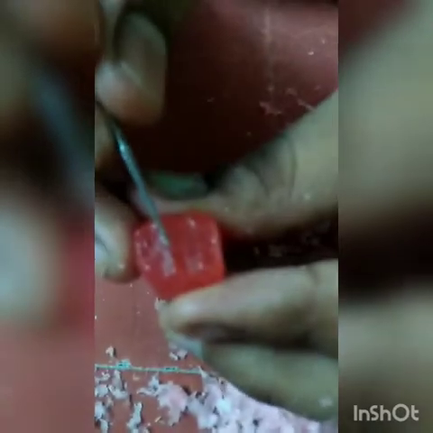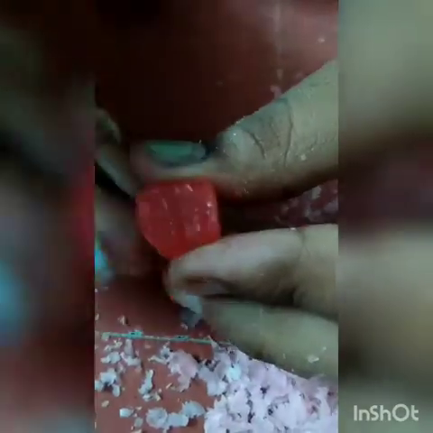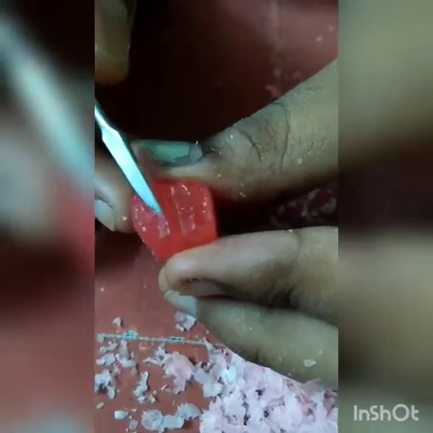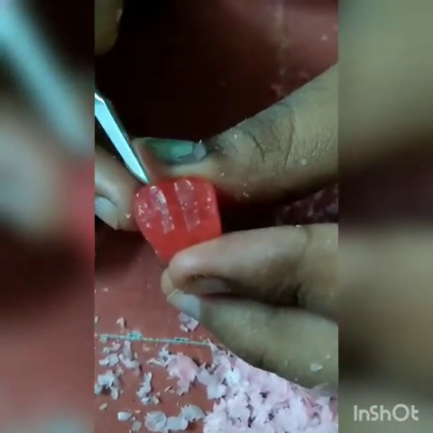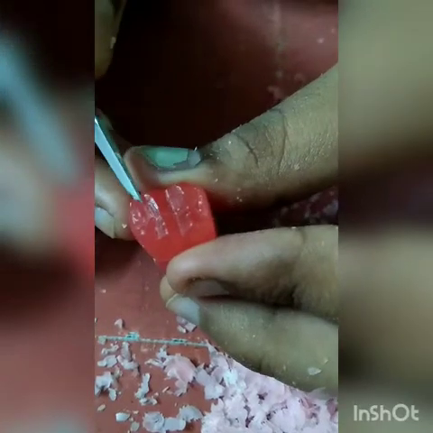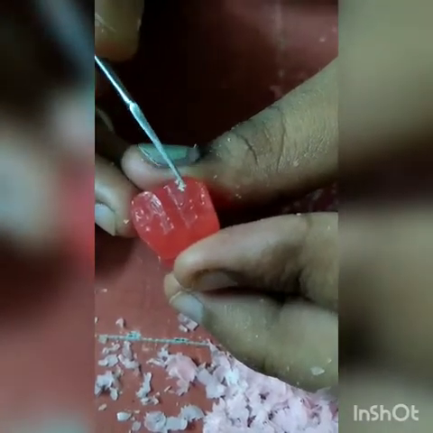I'm just going to tell the parts. This is the mesiobuccal cusp, the distobuccal cusp. This is the distal cusp. This is the distolingual cusp. This is the mesiolingual cusp.